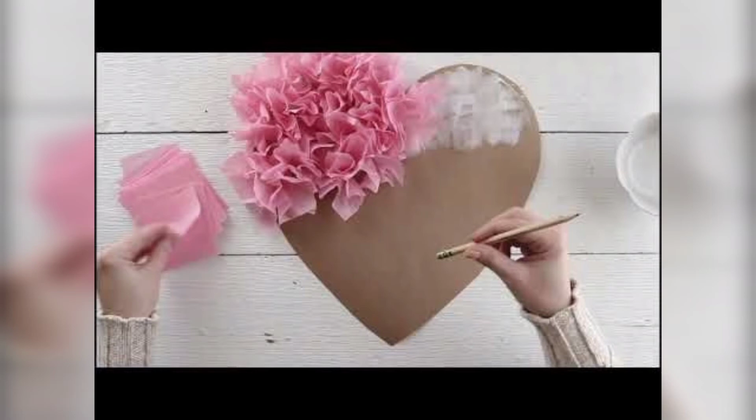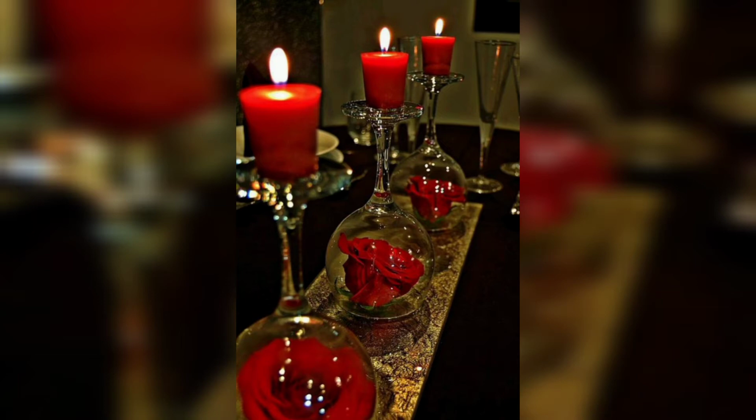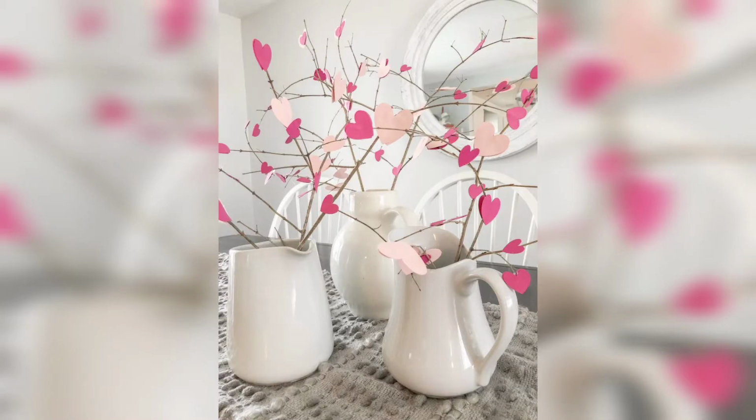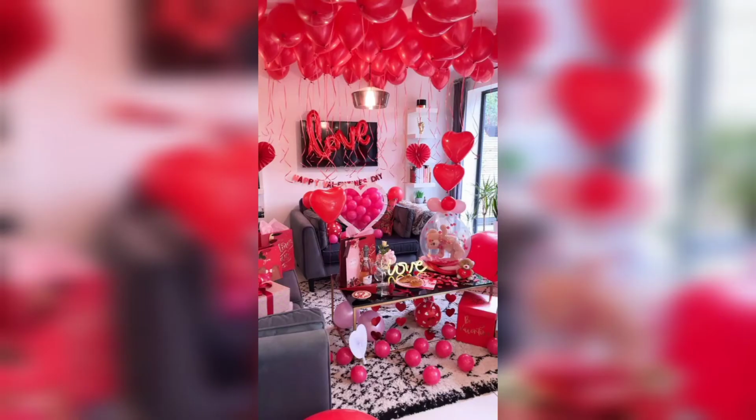Finally, you will need to light your candles. Make sure you use a lighter or matches and not a cigarette lighter. Once your candles are lit, you will be able to enjoy the cozy and romantic atmosphere they create. Idea number two is romantic flowers.